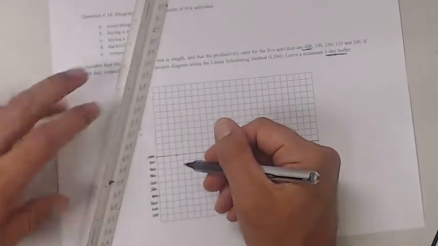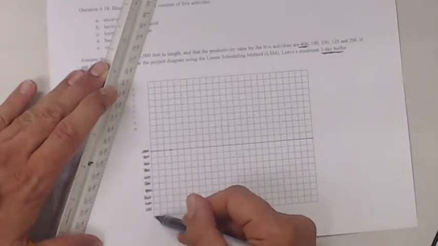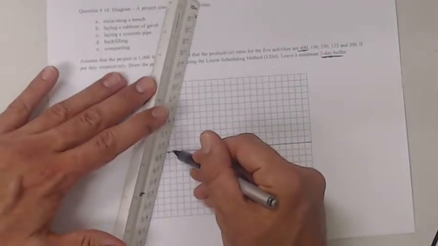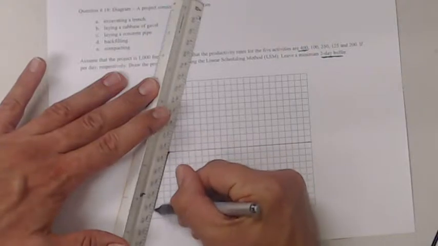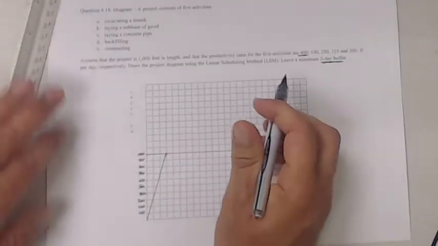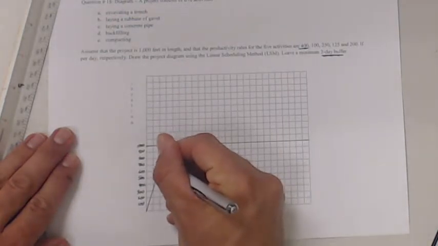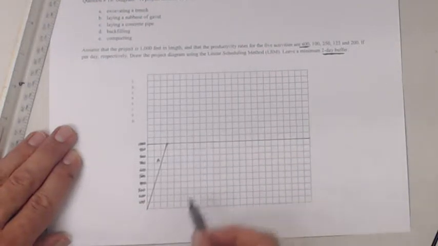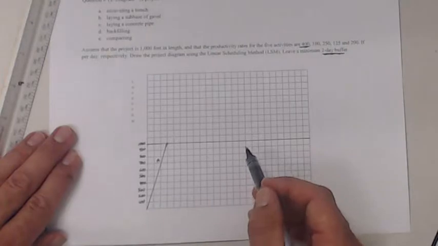And I'm just going to draw a line between the very beginning of the project, which in linear scheduling method starts right here down on the bottom left, and that first line. So that right there is activity A. And really what you're looking at is a rate of progress over time. So time is this way, and this is how much of the thing you've got completed.